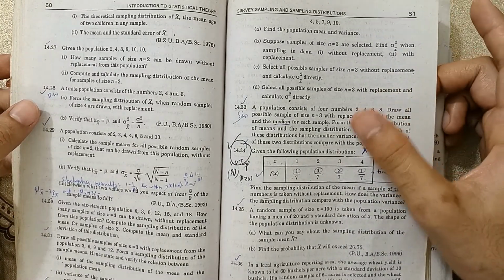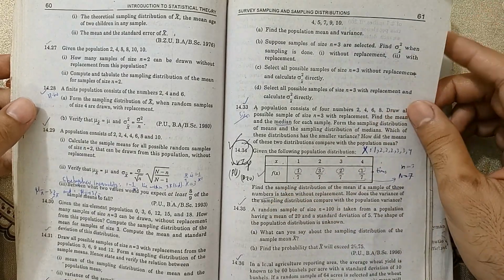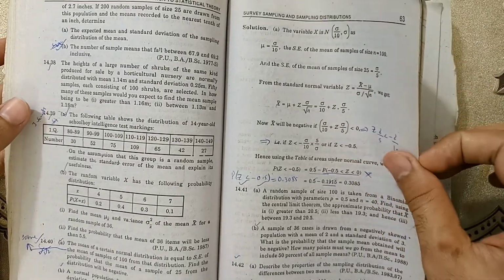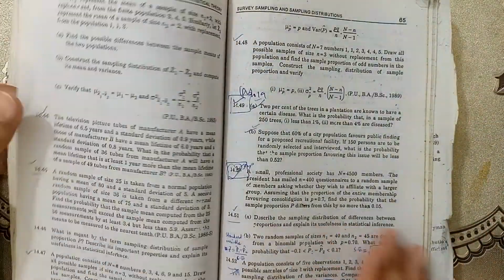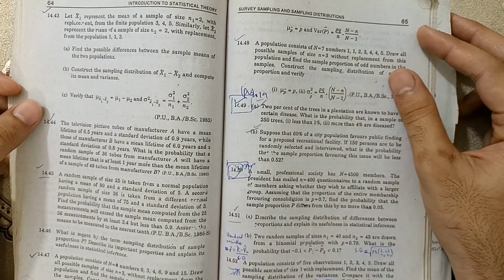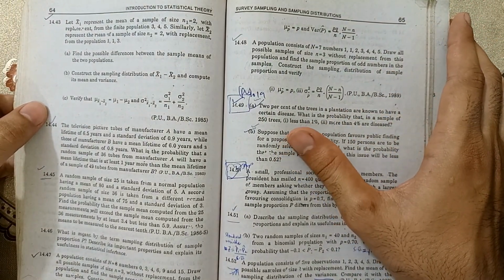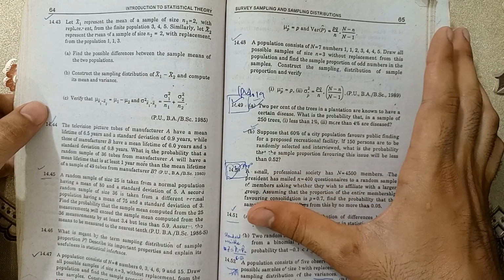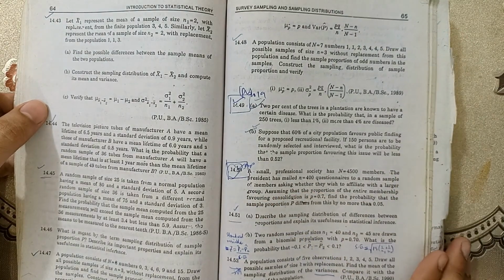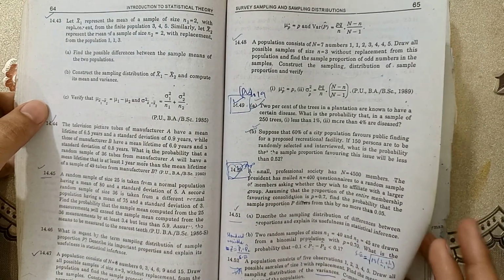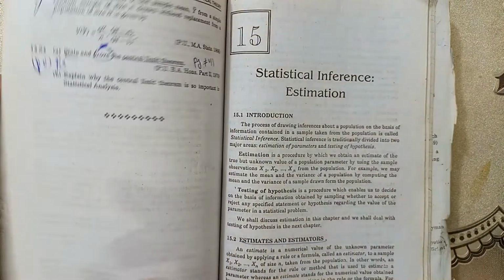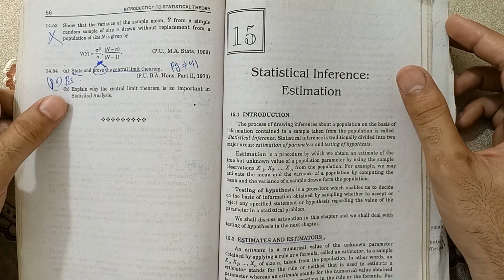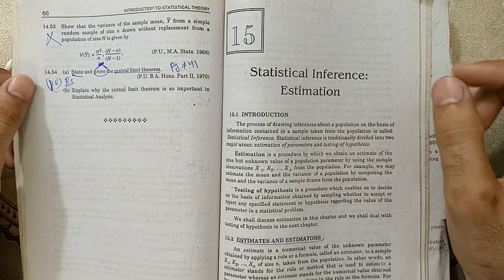You can try these questions. And next, question 14.34 is very important for exams. Next, I'm going to move to 14.49 on page number 65. The 14.49 B part is very important for BSc Statistics exam Part 2 of 2022. Next, 14.50 is very important for exams. Next, you can also try 14.51 B part. Next step, state and prove the limit theorem, which is very important, on page number 41. I hope that we cleared the chapter.